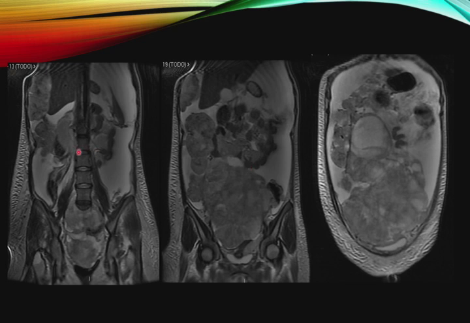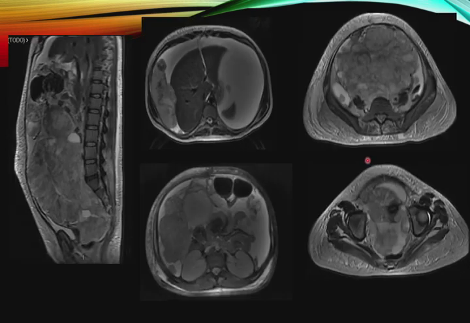We're seeing images weighted in T2 in coronal cut: a heterogeneous lobulated tumor, predominantly solid with cystic areas and zones of hemorrhage, with multiple septa that compress the bladder and displace the intestinal loops, with multiple peripheral implants and ascites in abundant quantity, without finding the annexes.